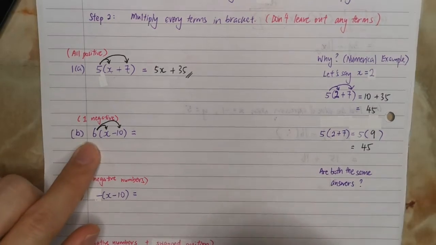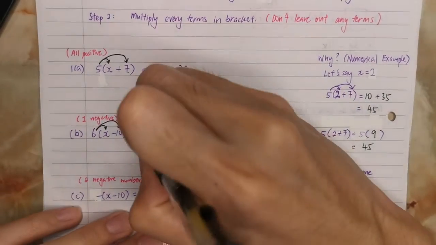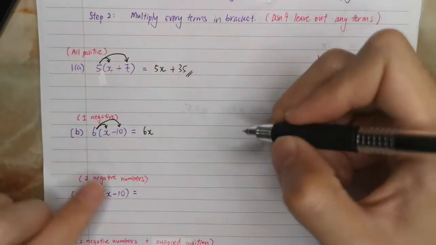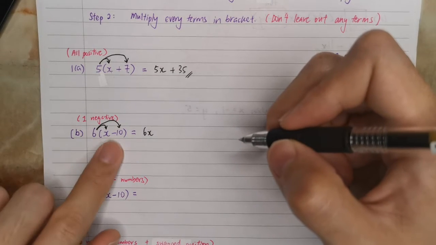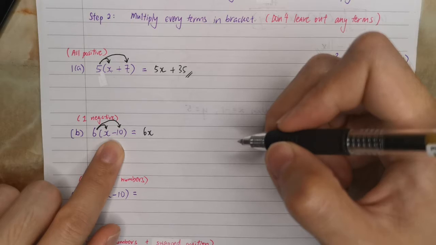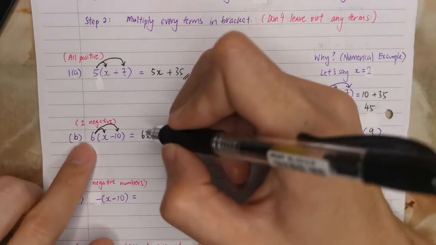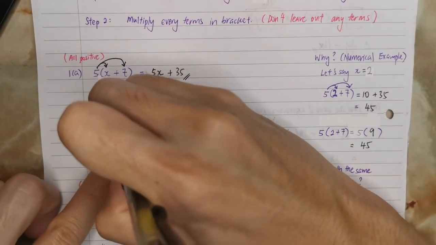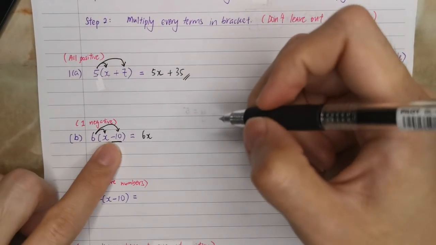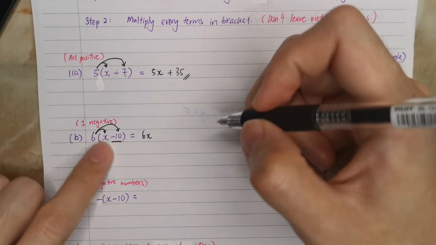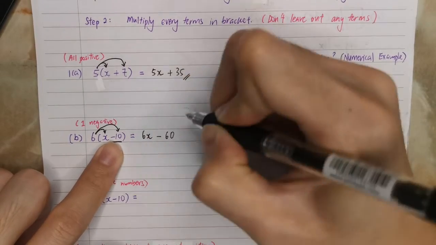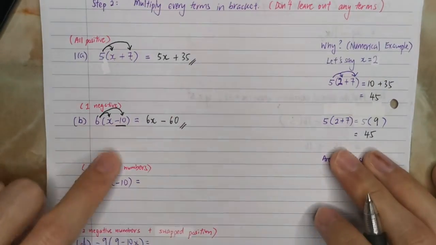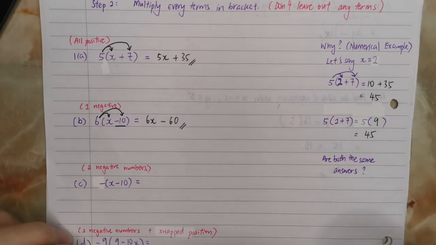So now 6 times x will be 6x. And 6 times 10, or is it 6 times negative 10? Aha, this is 6 times negative 10. So you must always include the negative sign in front. So 6 times negative 10 will be negative 60. So this will be our expanded algebraic expression.